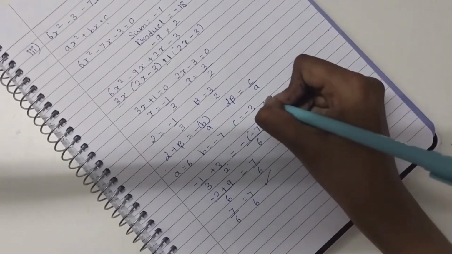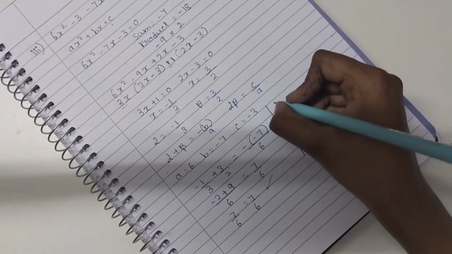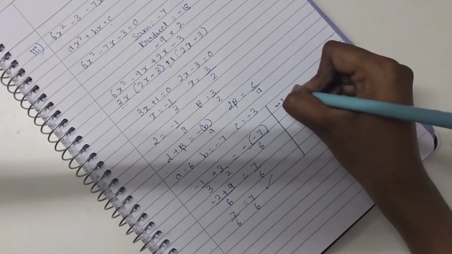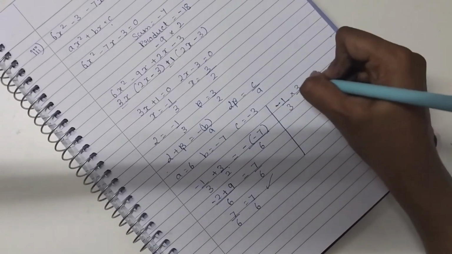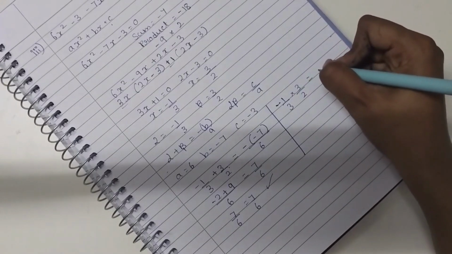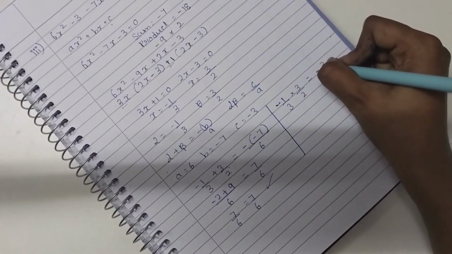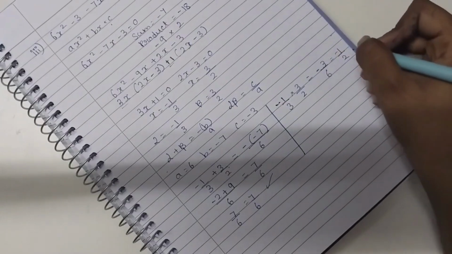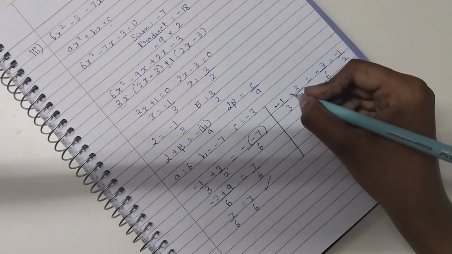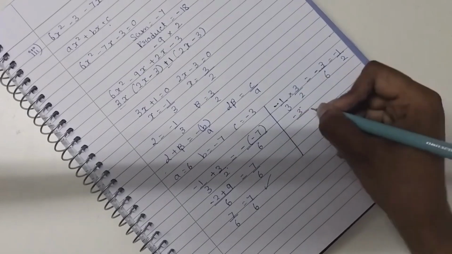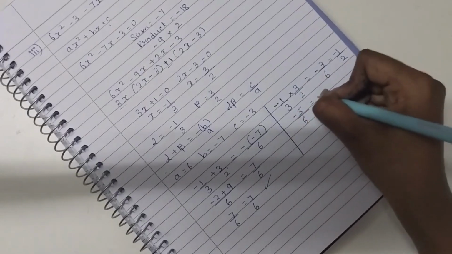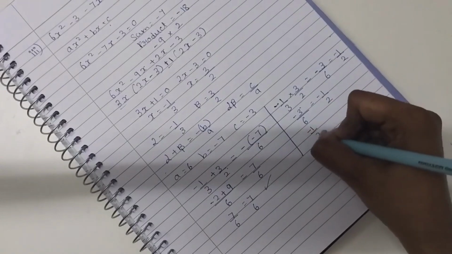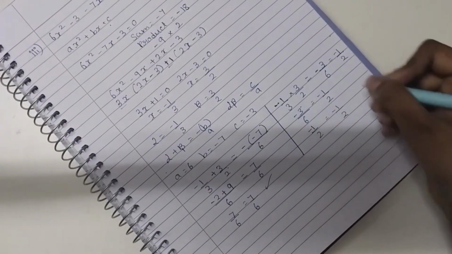hence it is proved. Next, when we multiply minus 1 by 3 times 3 by 2, we need to make sure that the answer is negative 3 over 6, which is also equal to minus 1 by 2. So when we multiply these two numbers, we'll get minus 3 over 6, which is equal to minus 1 by 2, because when we simplify this, you'll get minus 1 by 2 is equal to minus 1 by 2, hence proved.